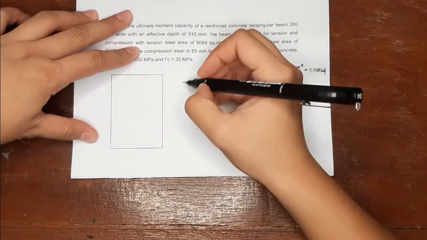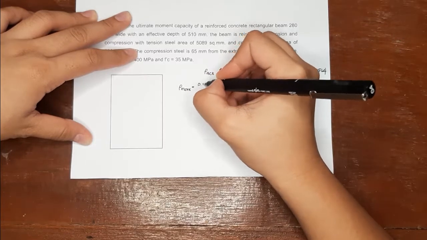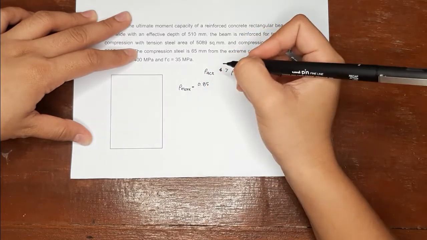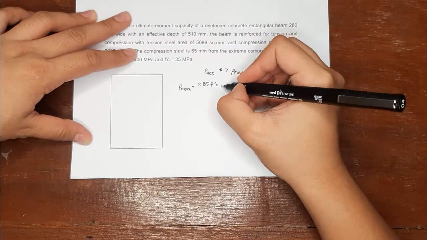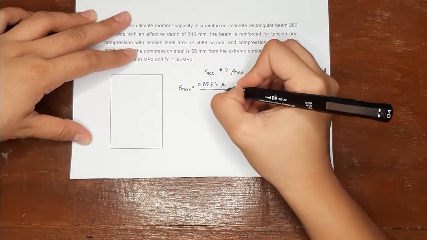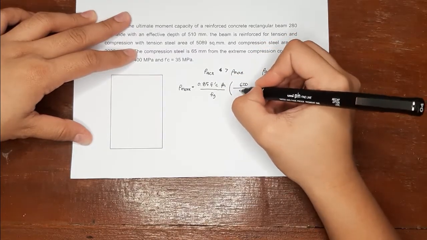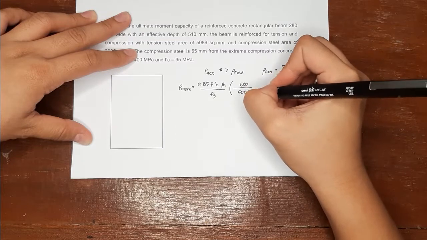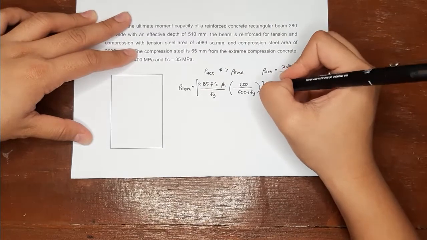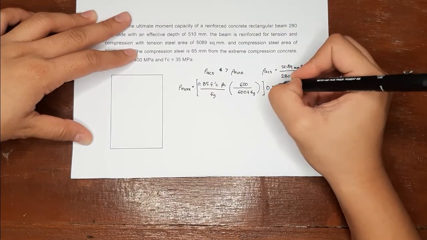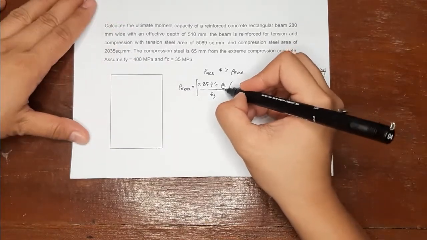Okay, now, what is your maximum steel ratio? This is 0.85 of your F prime of C multiplied by beta 1 over Fy times 600 over 600 plus Fy. This formula is just for your rho balance, for us to have the maximum steel ratio that is 75% of this. Okay, so consider your beta 1.